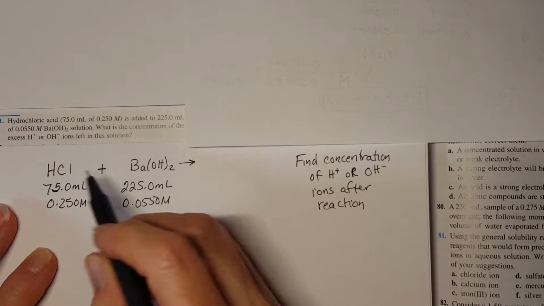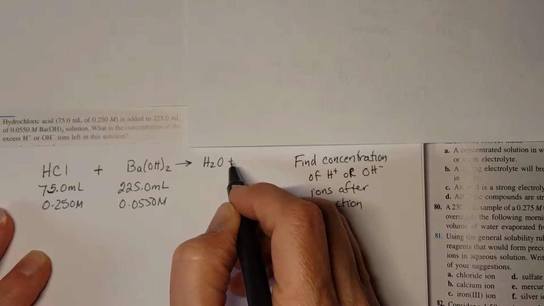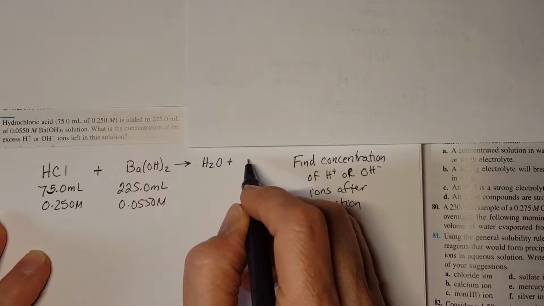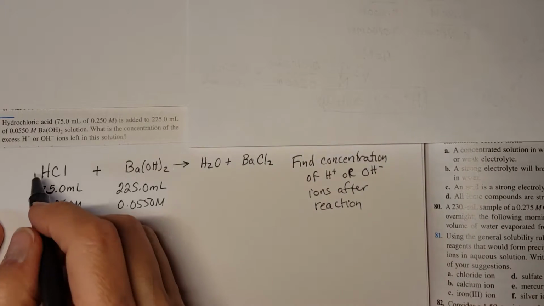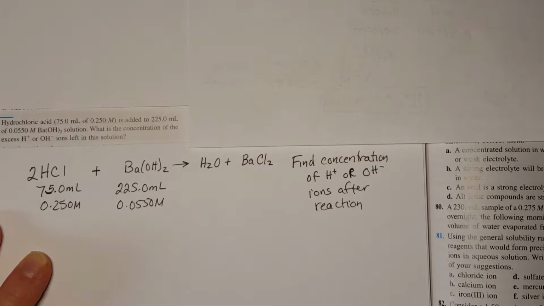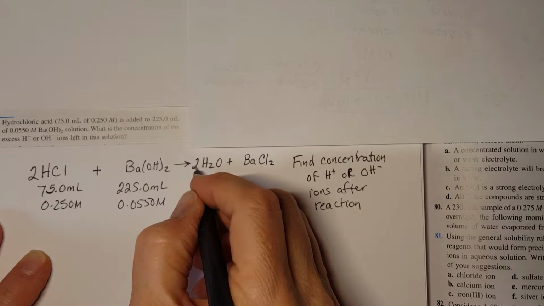We're going to make acid plus base makes water plus a salt, which is going to be barium chloride. And we have to balance this. So there's a 2 that has to go there, and a 2 that has to go here, and we're balanced.